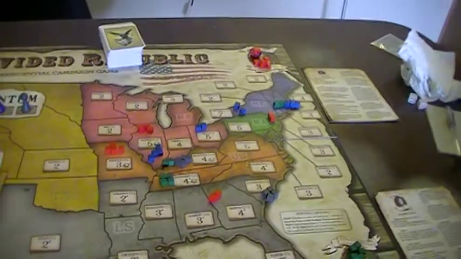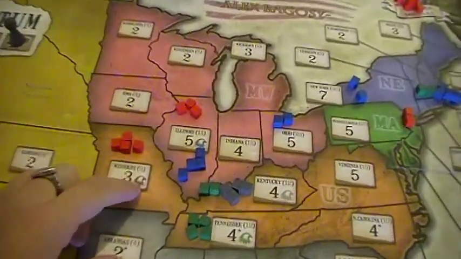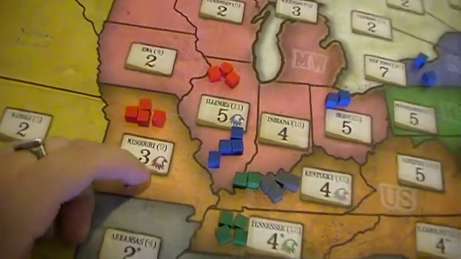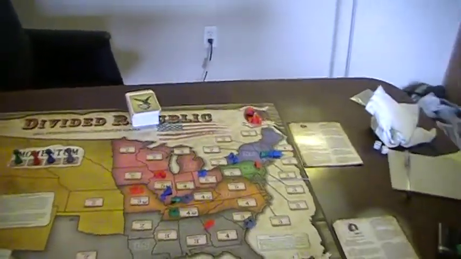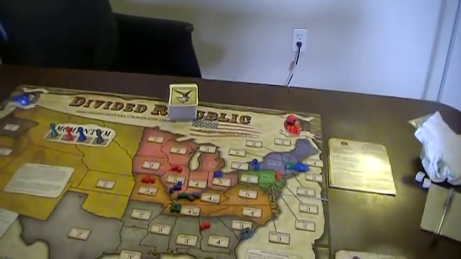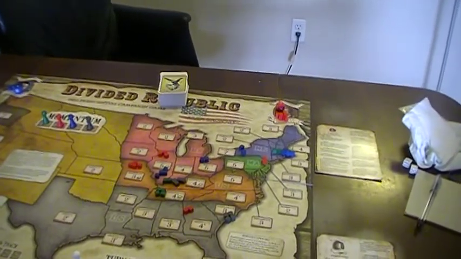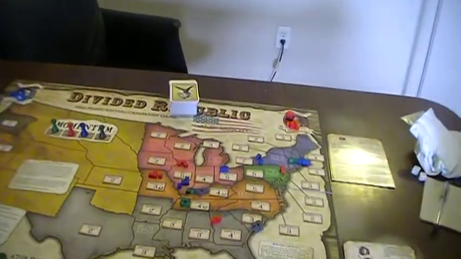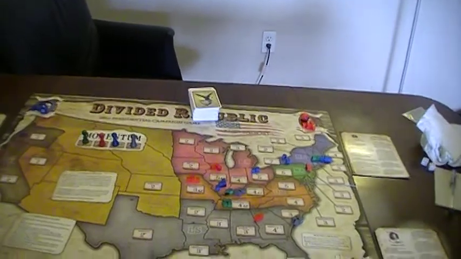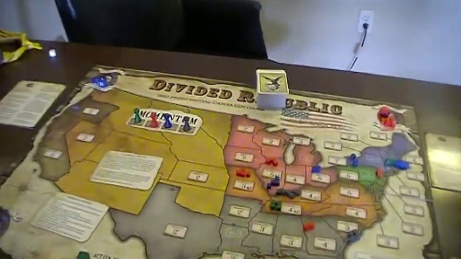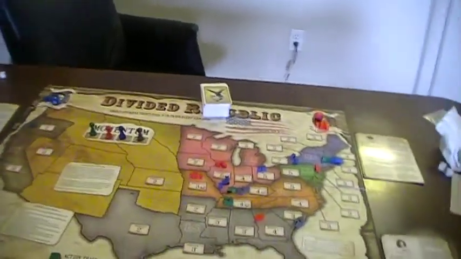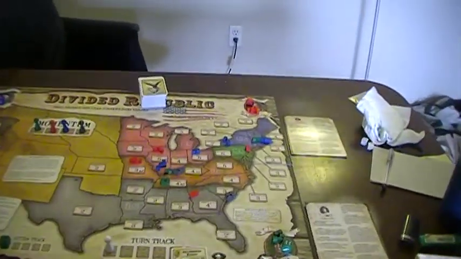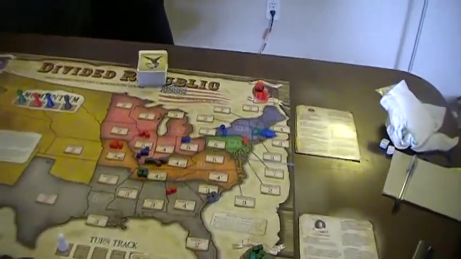However, there's an exception to that, which is strongholds. That's these little, I guess they're supposed to be birds or something. Each party has a stronghold. It may indicate a home state advantage or a state where they had a particular political advantage. In the case that either Kansas or Nevada comes into play, they could become your home state, your stronghold as well.